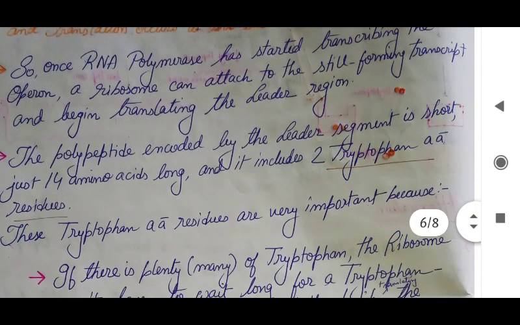The polypeptide encoded by the leader segment is very short, just 14 amino acids long, and this leader sequence includes two tryptophan amino acid residues, because the leader segment has codons which encode tryptophan, two, one after another, right next to each other.